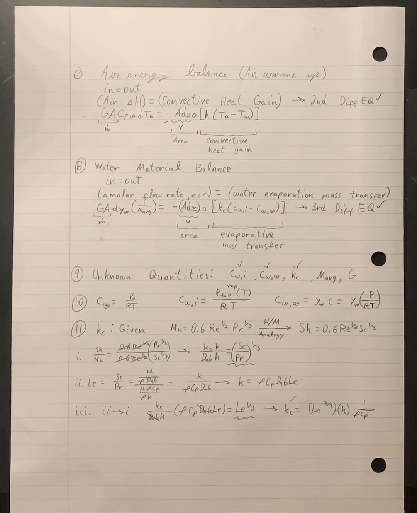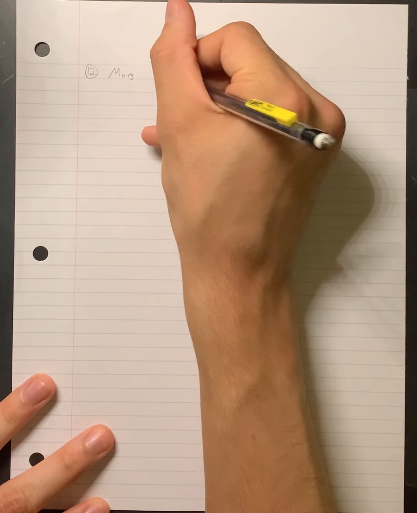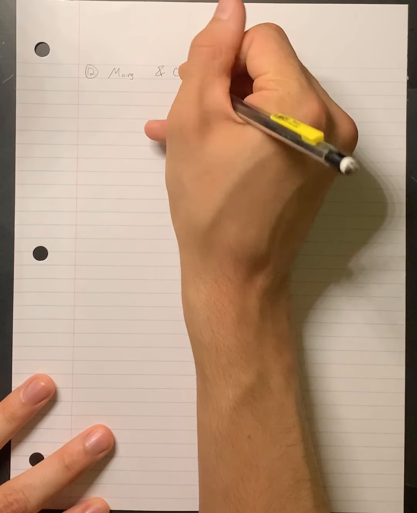For the last part, I need to get out a new piece of paper really quick. So for step 12, now we need to relate the mass average and the overall mass flow rate. So we're given a few quantities to do this.